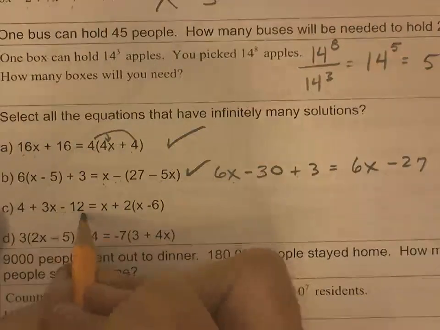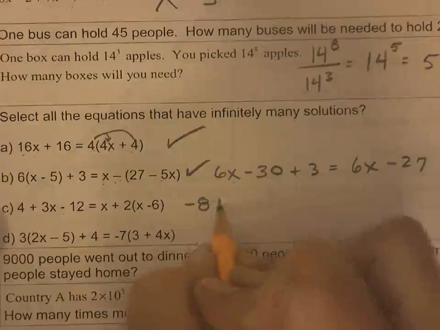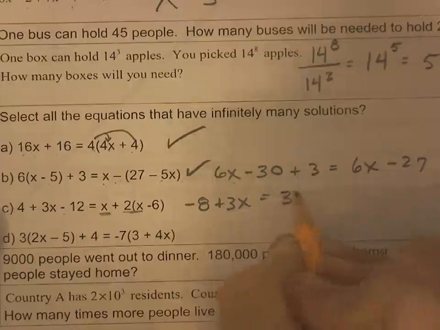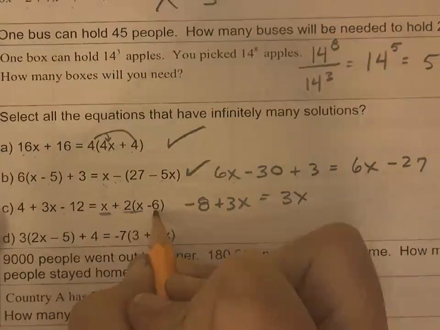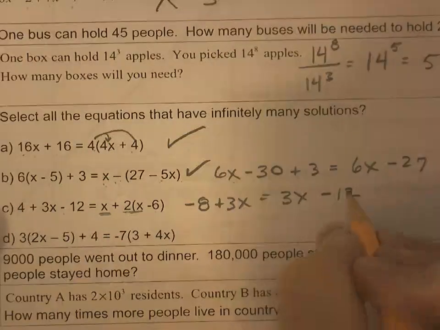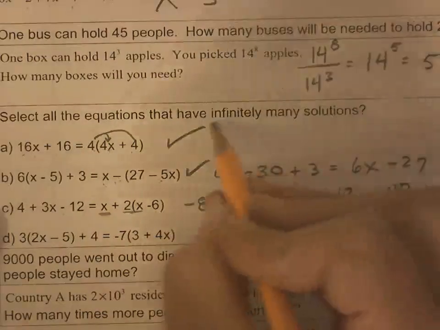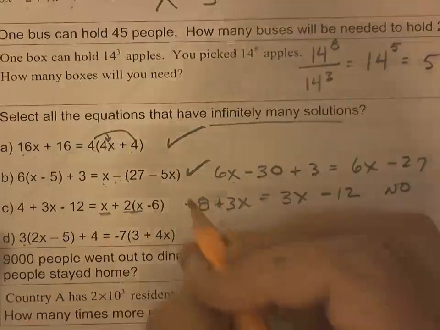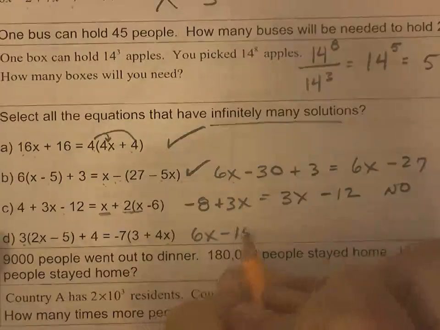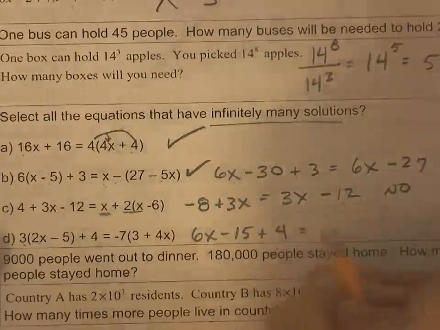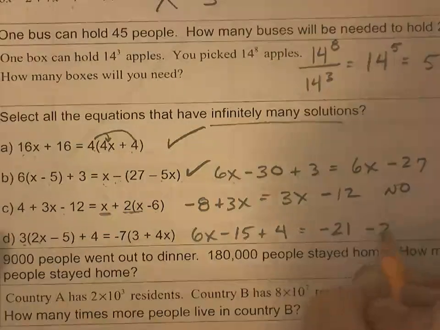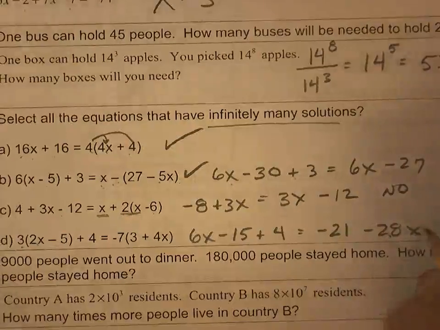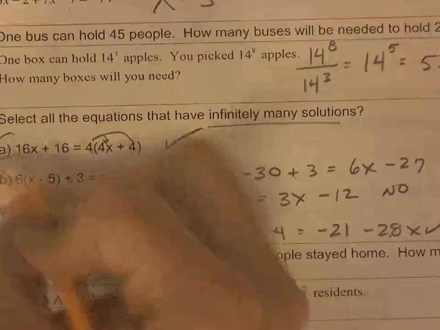It says 4 minus 12. I have negative 8 plus 3x equals, well, this is 2x plus x is 3x. And 2 times negative 6 is negative 12. That is going to be no solution. And I'm just looking for the infinites here. And this one is going to be 6x minus 15 plus 4 equals, what's that? Negative 21 minus 28x. So 6x and 28x, those guys are not going to cancel out. So that's probably a 1 solution. So I'm going to say A and B.